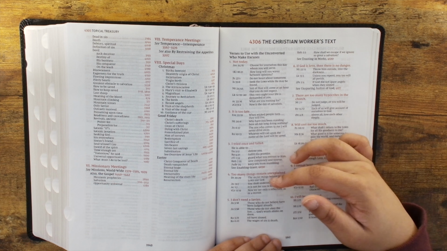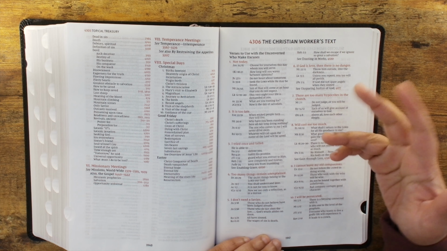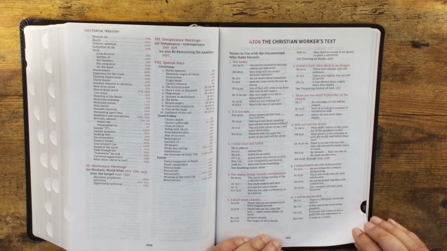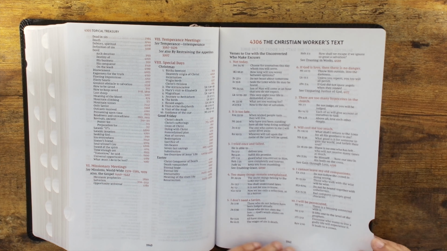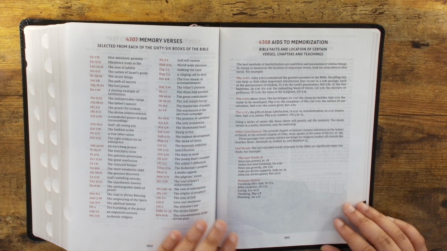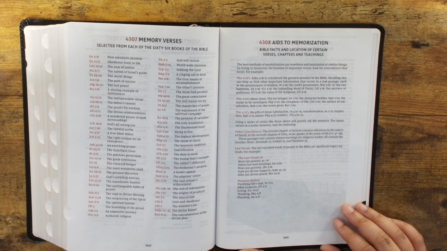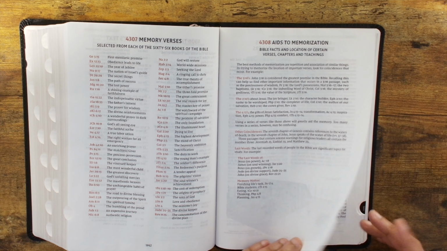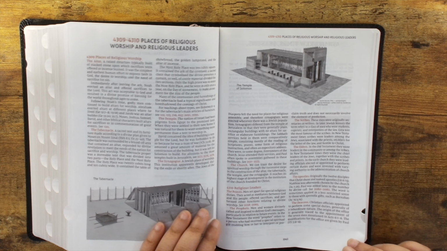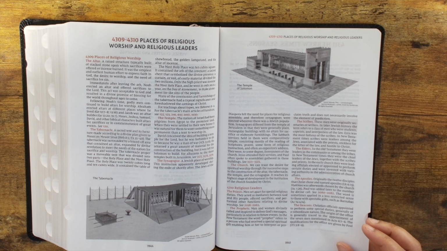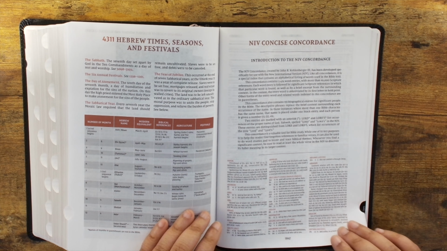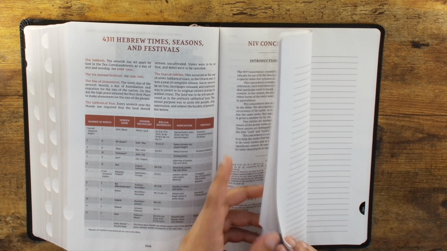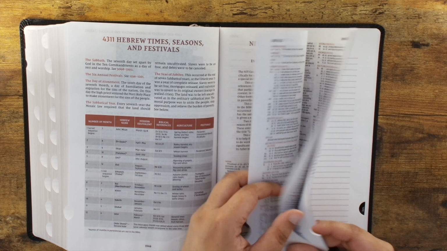I tried once and failed. Too many things remain unexplained. Like this is amazing. I have never seen this in a Bible before. There may be something like this in a Bible, but I haven't seen it yet. You got some memory verses, things that you should memorize, aids to memorization. These are ways to memorize. Places of religious worship and religious leaders. Hebrew times, seasons, festivals, NIV concise concordance. I think that might be the end there.